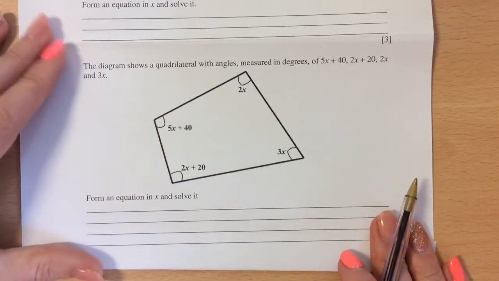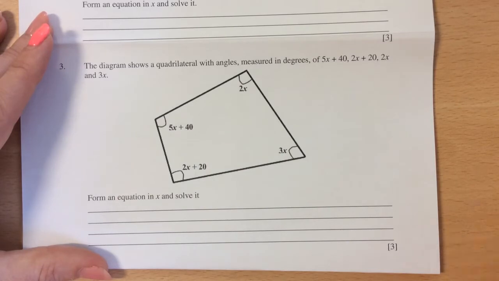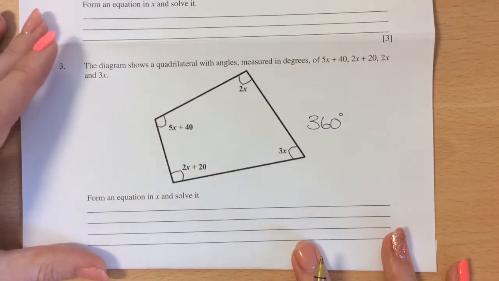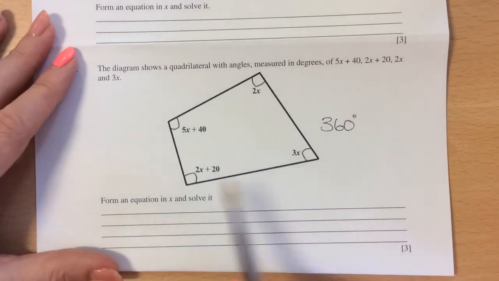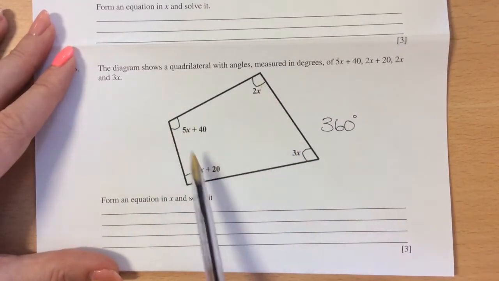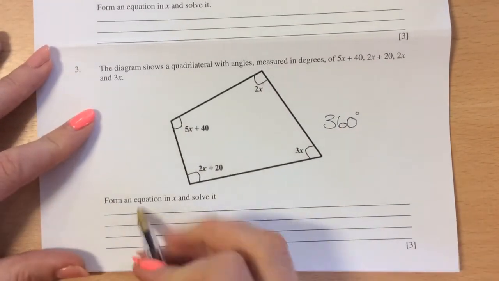Now what do we know about the angles in a quadrilateral? Yes, they add up to 360 degrees. Okay, so we can form an equation using our fact. The sum of the four internal angles adds up to 360. So let's write that down.